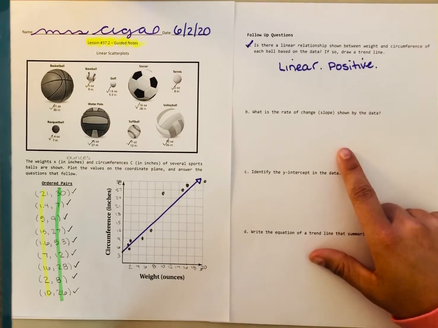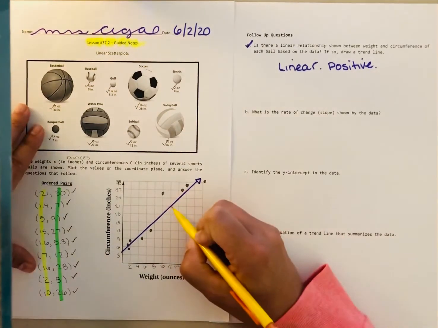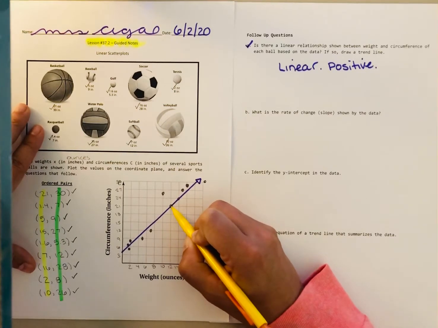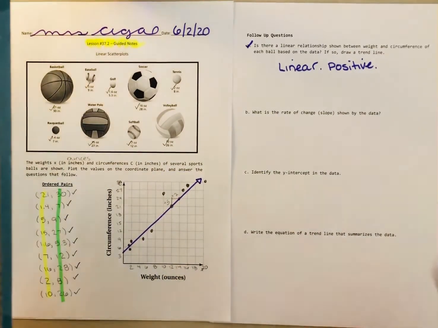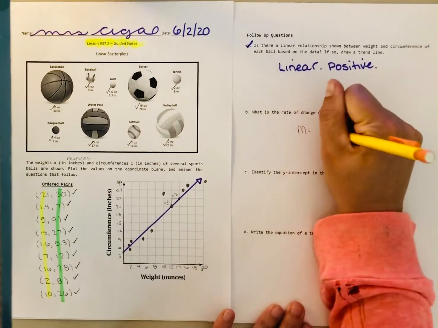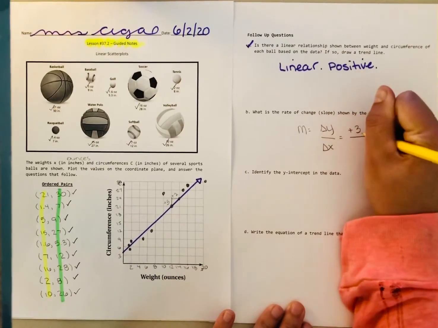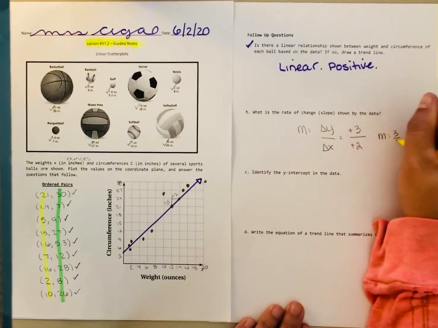So it's asking, what is the rate of change or the slope shown by the data? So we're going to take a look at our graph and look at the rate of change. So we know how to count slope. Look at this, it's kind of nice. From here to here, we're going up. Remember, we counted by threes. So up 3 and over 2. So up 3 and over 2 means that my slope, which is change in y divided by the change in x, would be positive. We went up 3 and right 2. So my slope is 3 over 2.